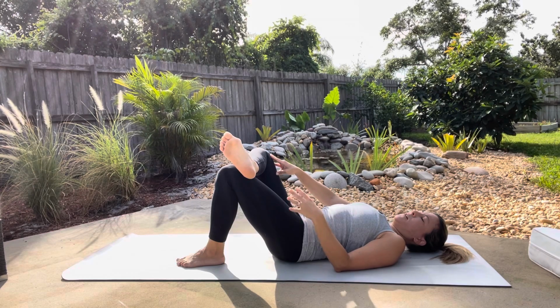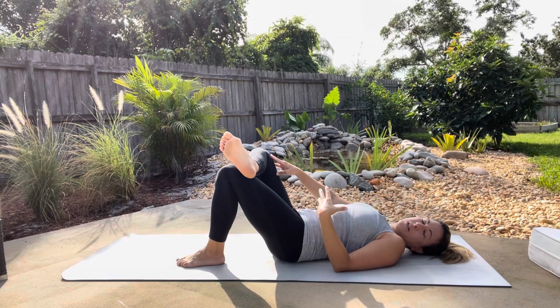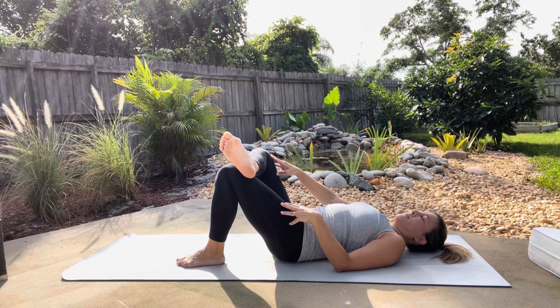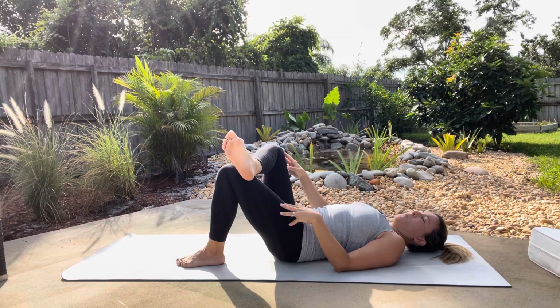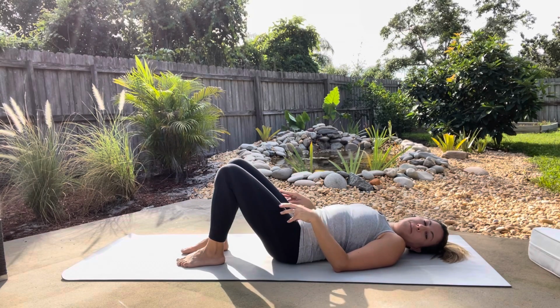So we hold this here for maybe 3 to 5 breaths. Nice, long, deep breaths. Good, and then we'll bring this knee back and then set the foot on the ground. And we'll do the same thing on the other side.